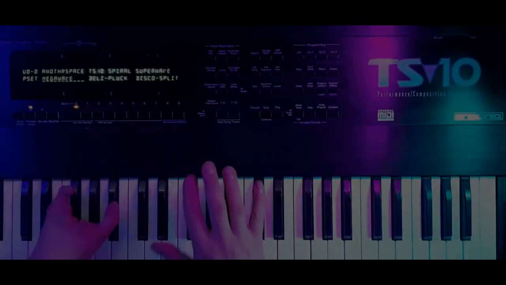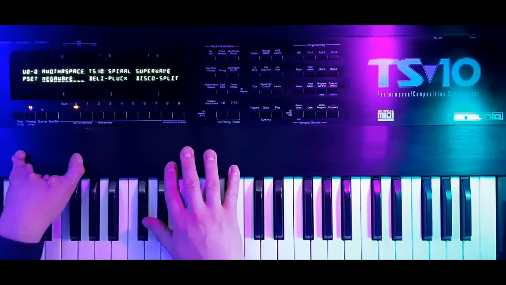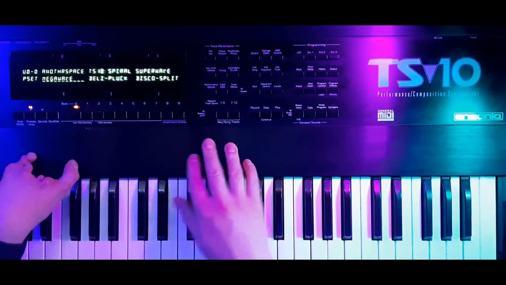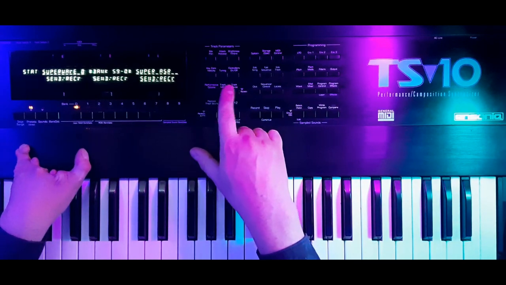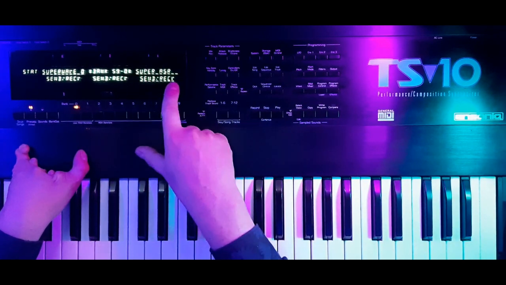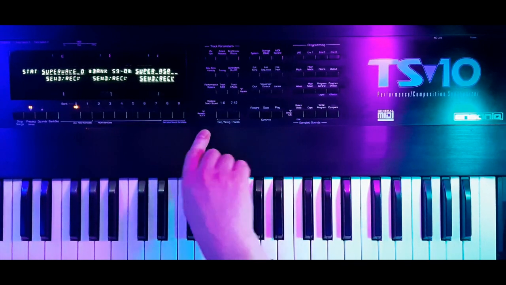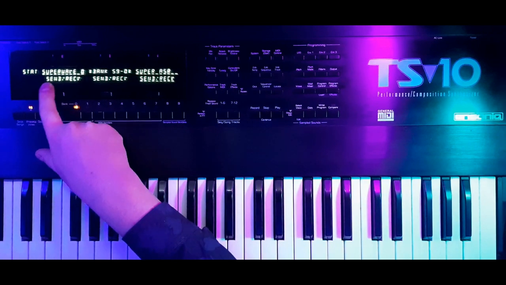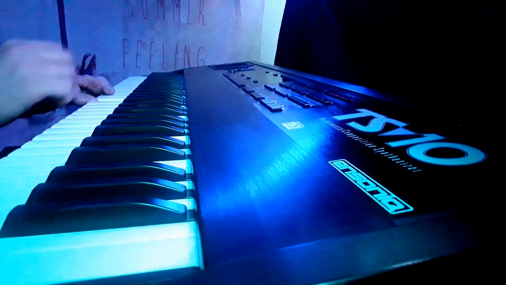I've already set up a preset so we can hear them together. So we can look at the tracks. That's actually the hyperwave of the TS-10, and that's the sampled Superwave. And this is how they sound together.